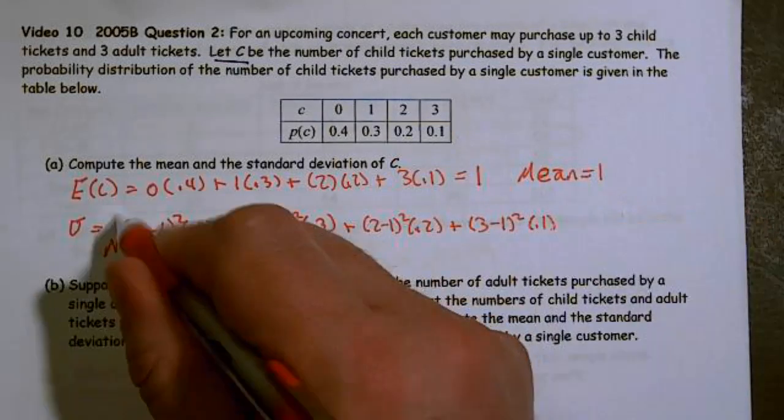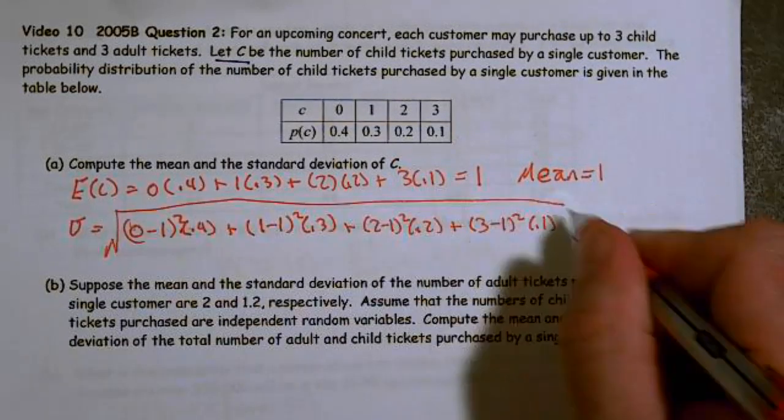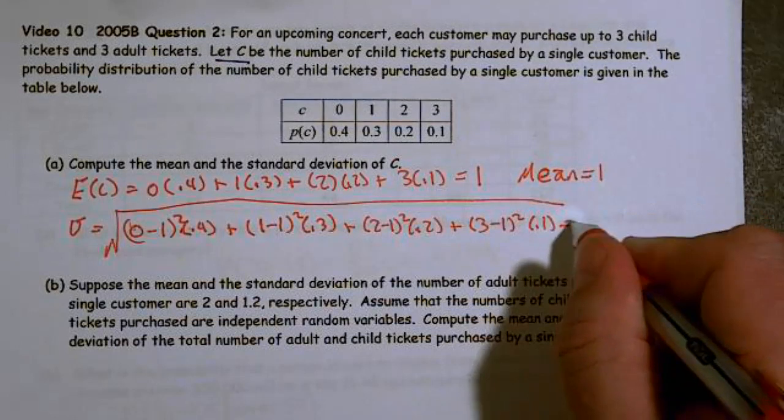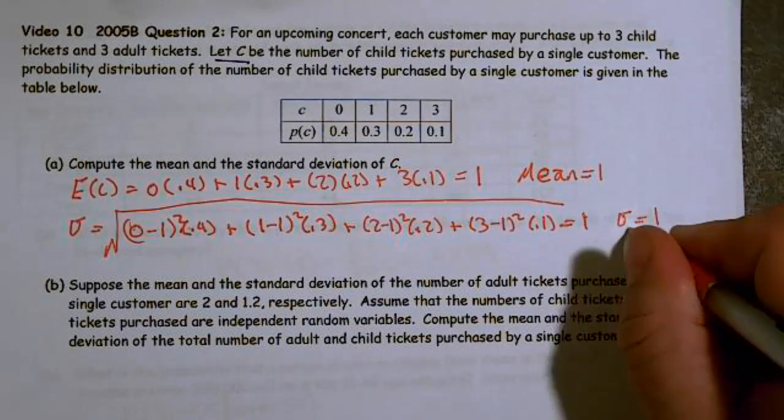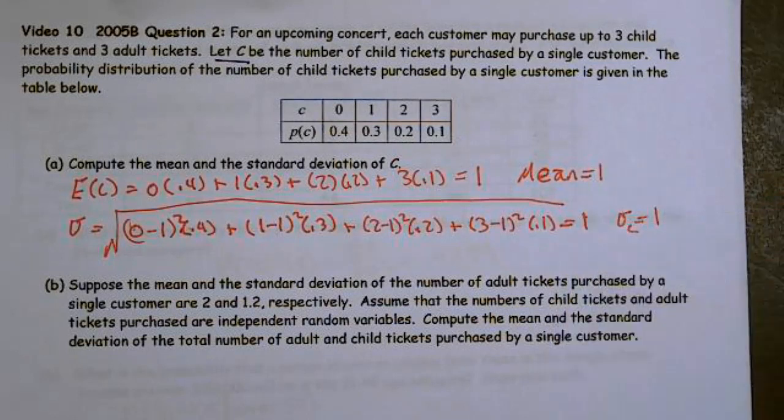Put that all under the radical, and it just so happened that it equaled 1. So the standard deviation for the child is 1.